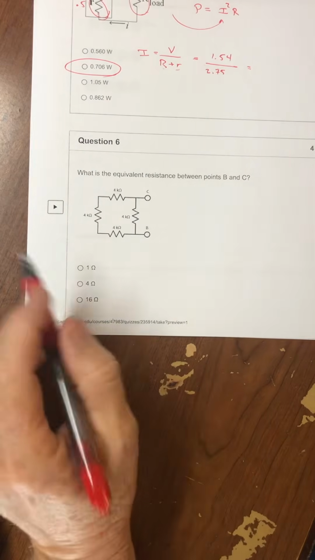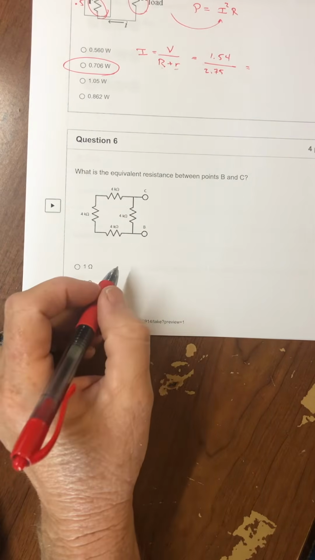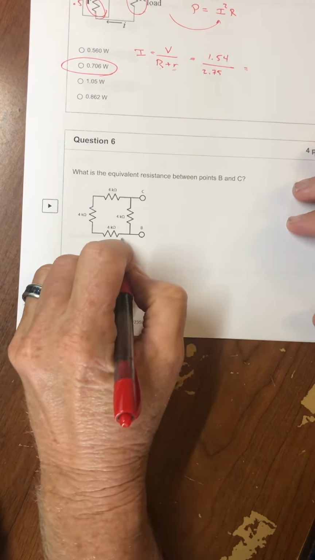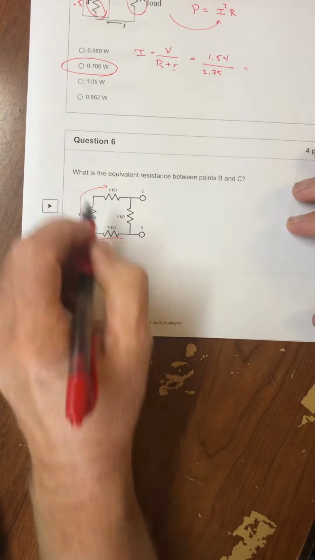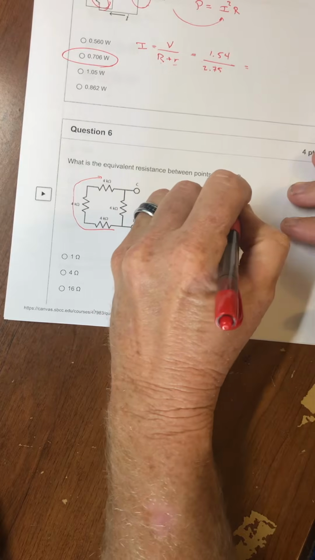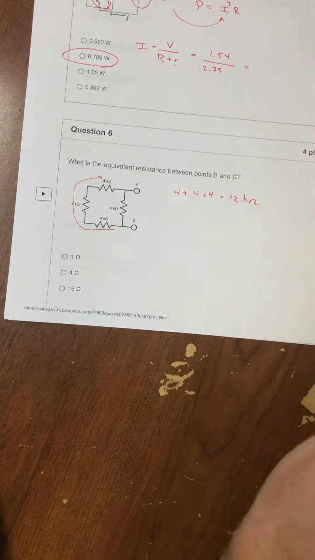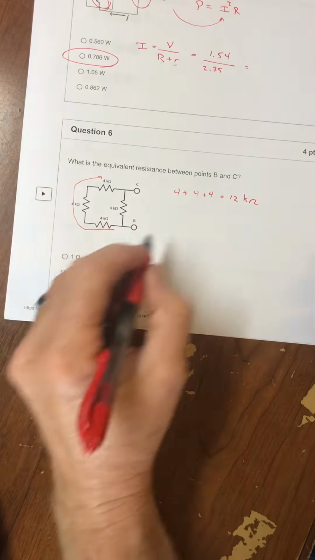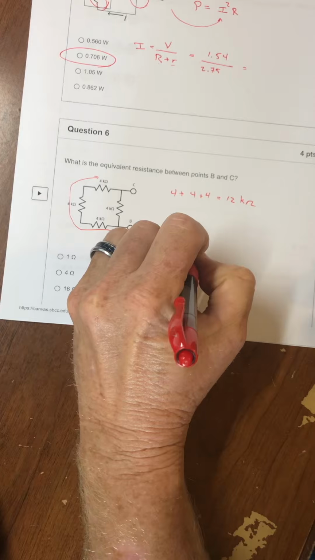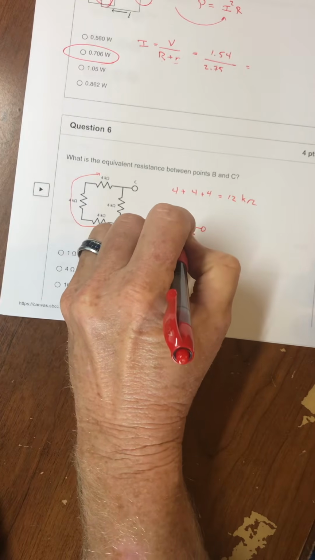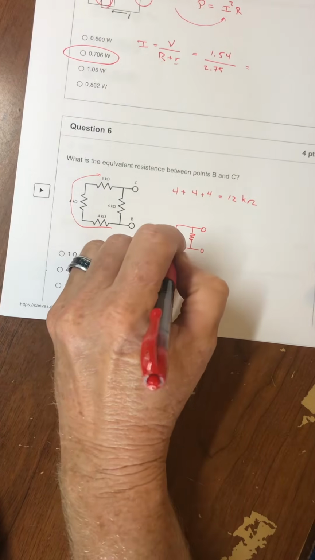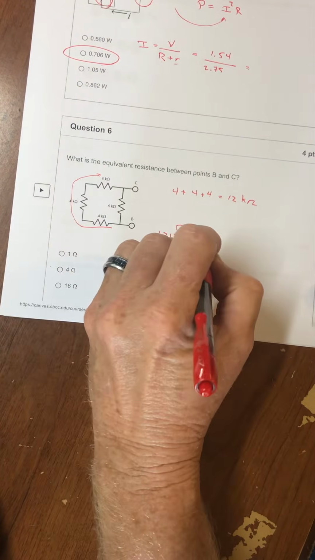Moving on to C, what's the equivalent resistance between these two points? Maybe the hard part is to realize that between B and C, if there was any current, it would have to go around this loop, and it would go through a 4K, a 4K, and a 4K in series. And so it might be easier to visualize if you redraw it, that this little outside loop is worth 12K, and this is worth 4K.